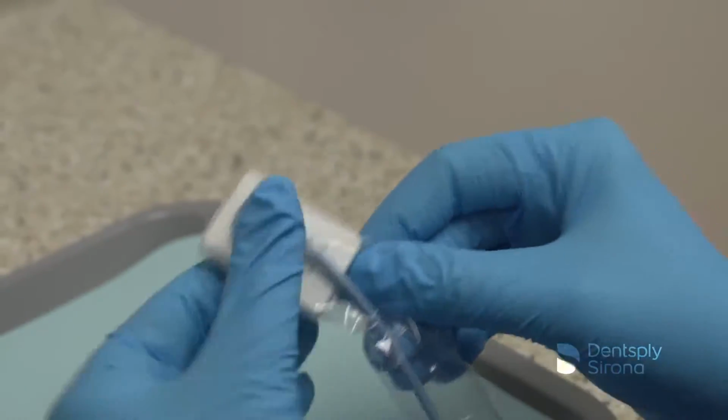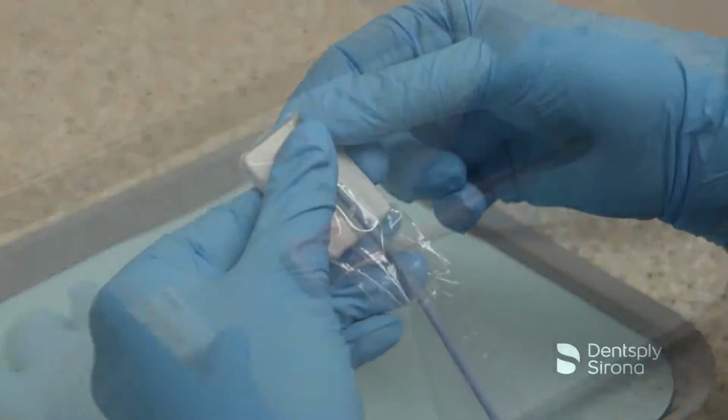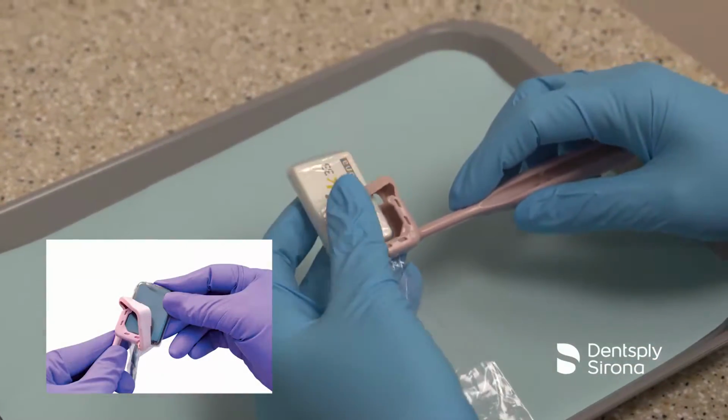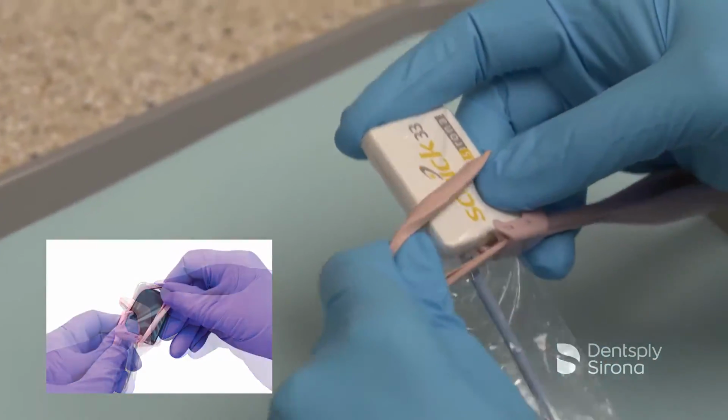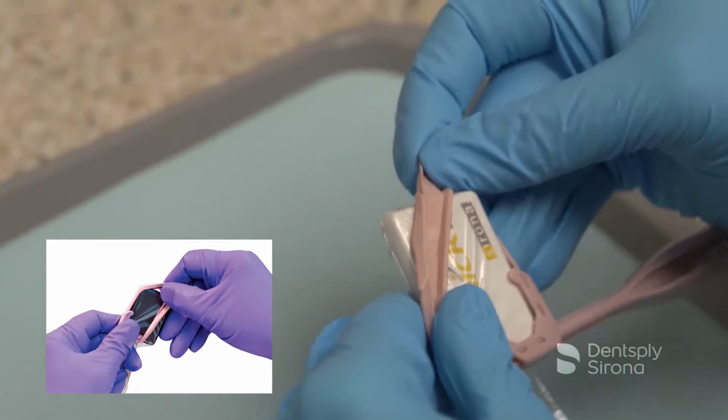Place a RINN sensor cover over the digital sensor. Insert the corner of the sensor into the ComfortWand holder. Cover the edges of the sensor with the plastic strap to secure the sensor.